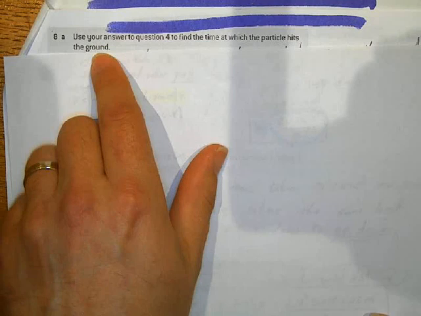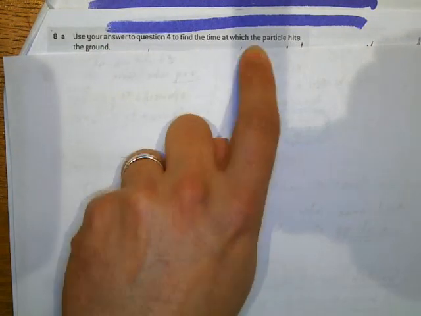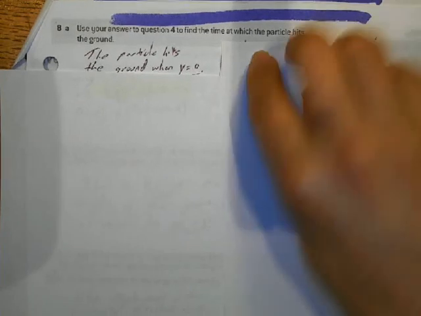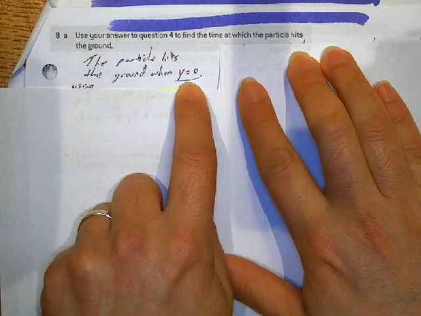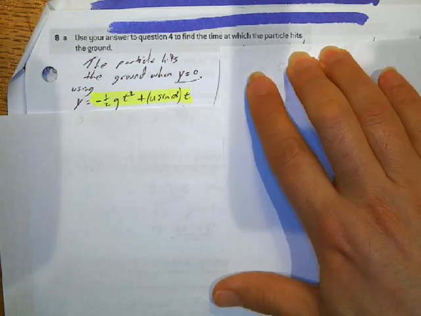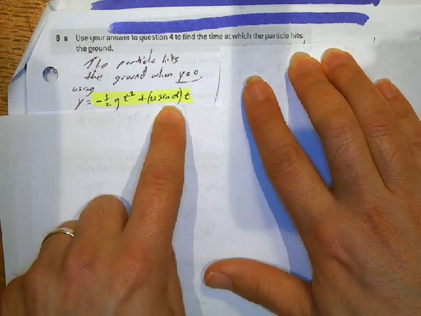Use your answer to question 4 to find the time at which the particle hits the ground. Okay, so we need to think about this for a second. When the particle hits the ground, the y value is going to be 0. So using the formula that we had for the y from the y vector, we can go back to that formula.